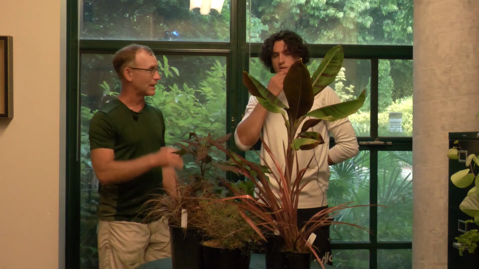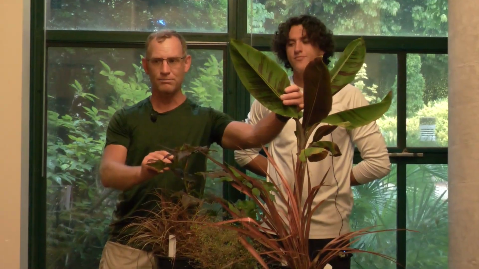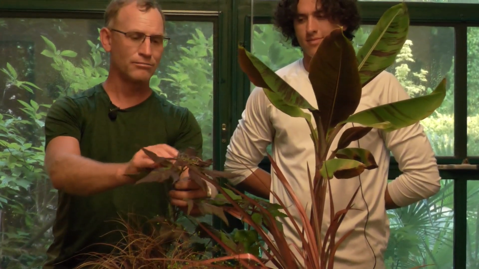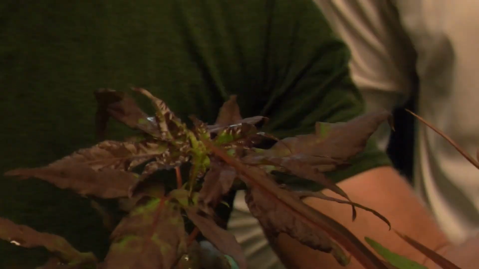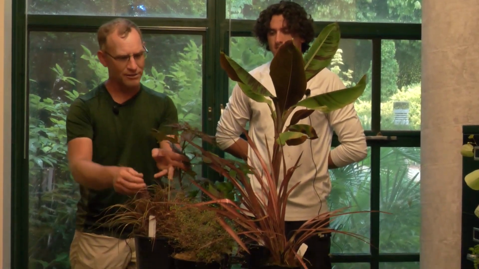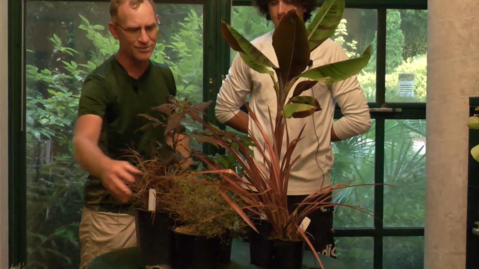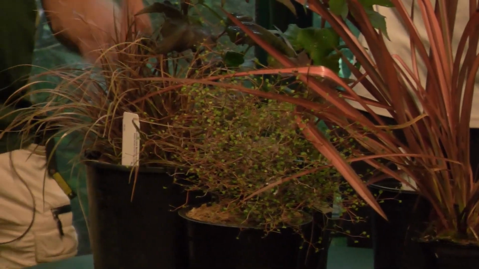We have fine, coarse, and intermediate textures. And we have different shapes of the leaves too. Yes, the paddle shape of the banana versus this acer-like or maple-like leaf on this hibiscus. And then we have the lance-shaped leaves of the phormium and a little bit finer, grassier texture there. And then this wiry structure of the Muhlenbeckia, which gives you the zigzag, irregular appearance.